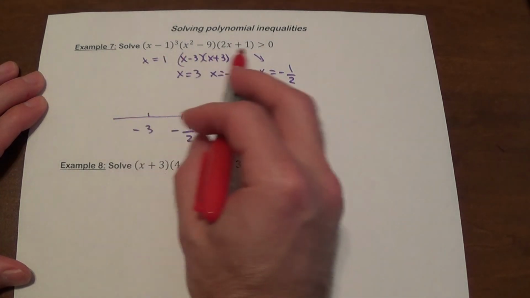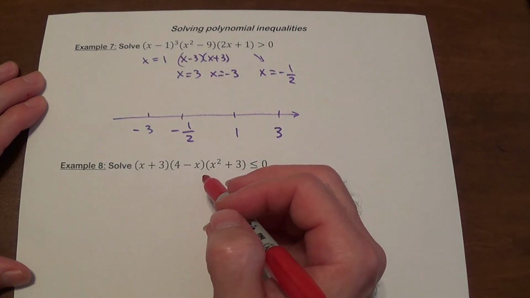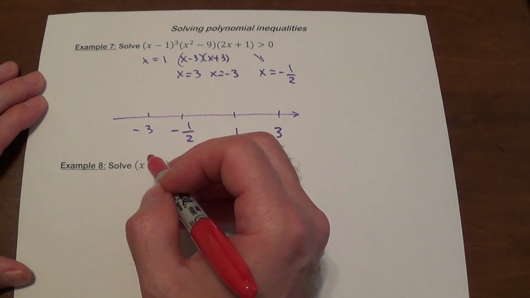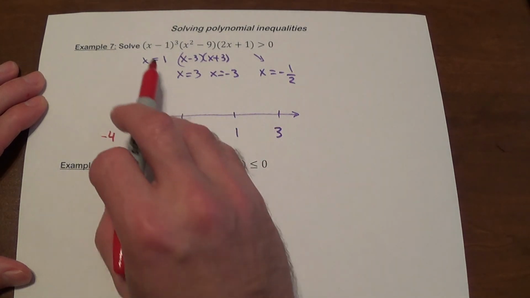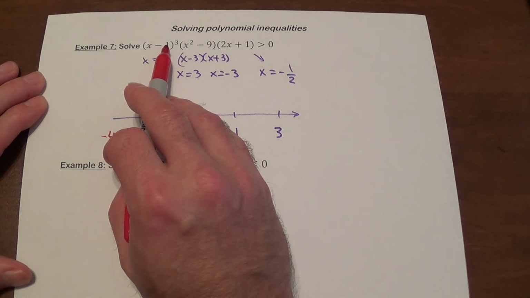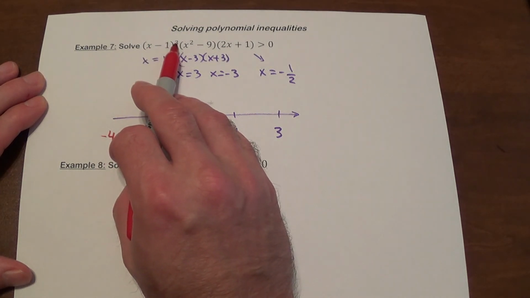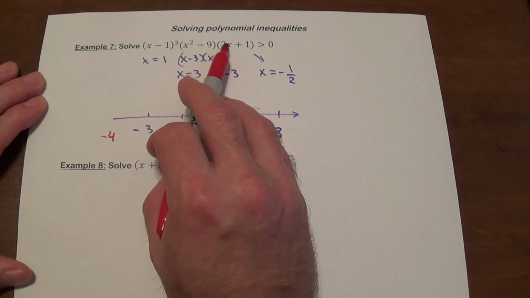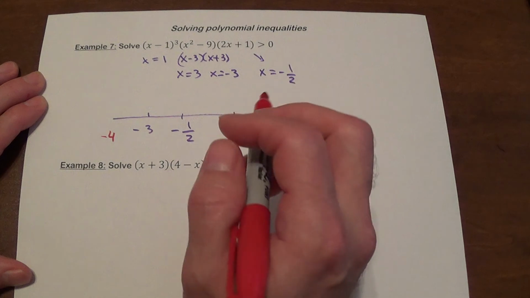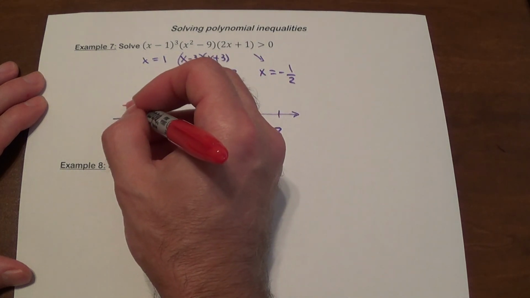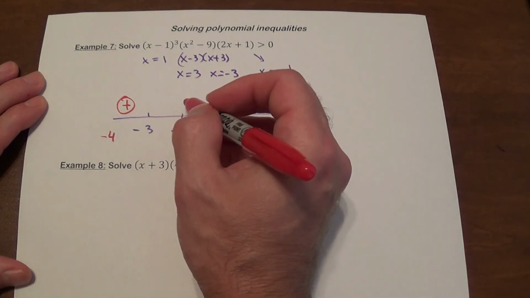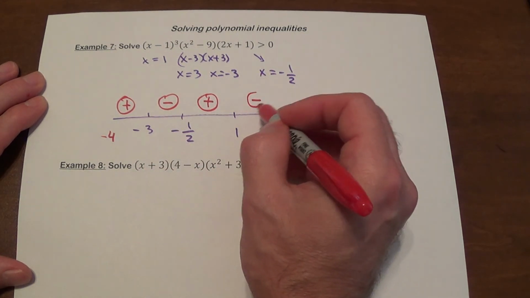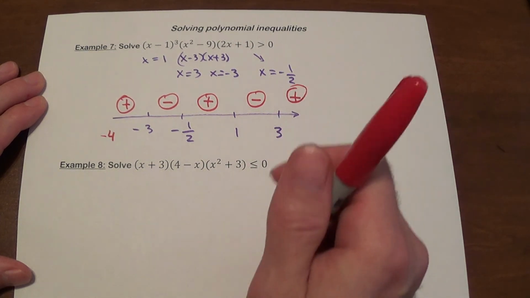We don't have any double zeros here, so there's not going to be any situation where the sign is going to remain the same. Let's start over here, and we can just go ahead and alternate them. So with negative 4. Negative 4 plus 1, minus 1 is negative, cubed is negative. Negative 4 minus 3 is negative. Negative 4 plus 3 is negative, and it's negative here. It's actually going to be 4 negatives, which will give us a plus. And then you can test it. The sign here is going to be minus, and then plus, and then minus, and then plus again.